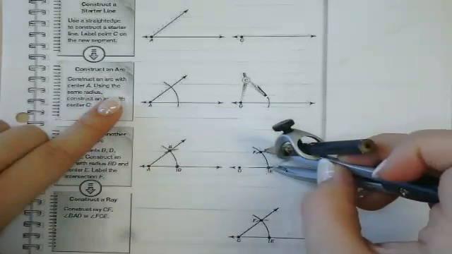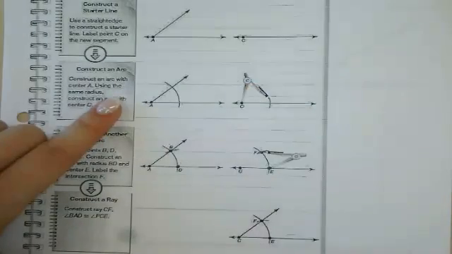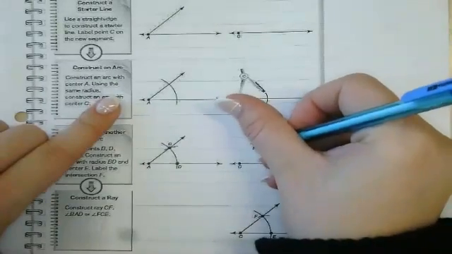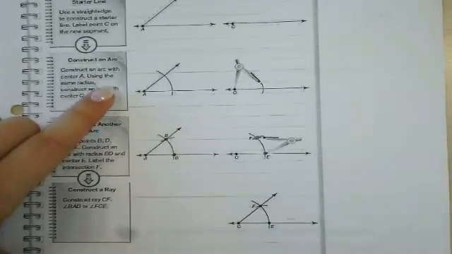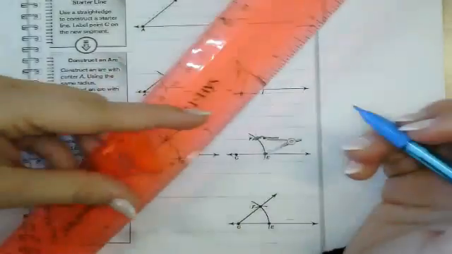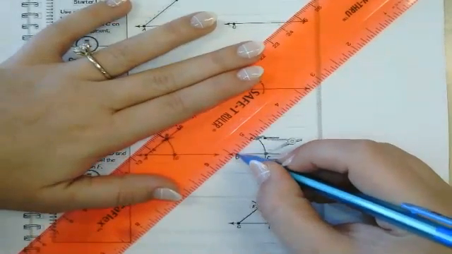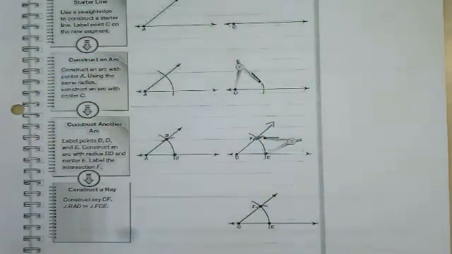You pick your pencil up, come over here, and repeat that arc on your segment. And where the two arcs intersect is where you get your point F. You then take your straight edge and connect your point C to that point F. And you have your congruent segment.